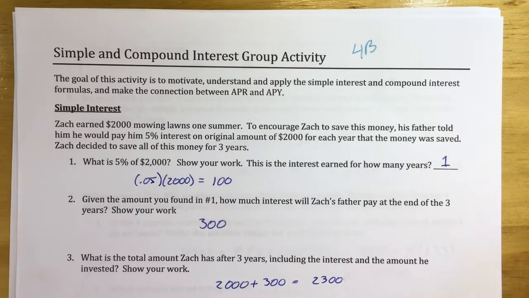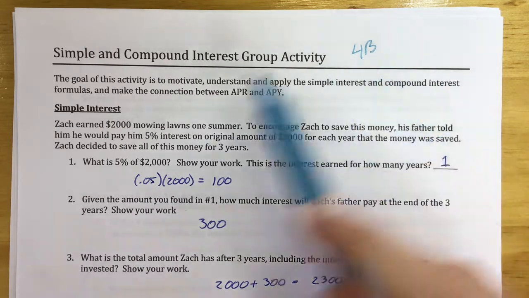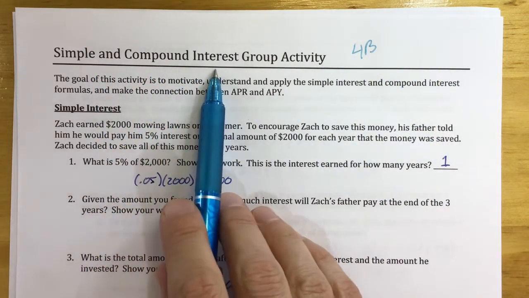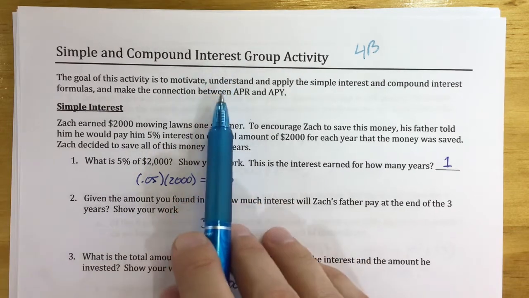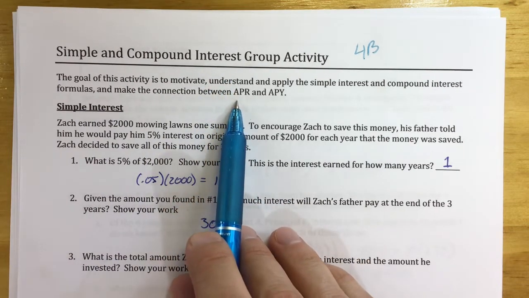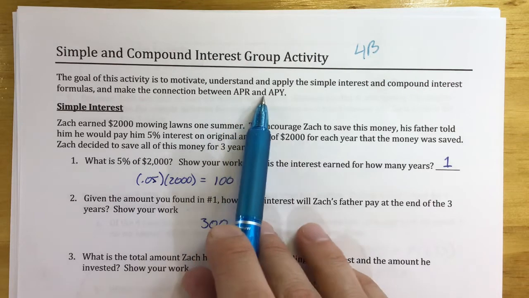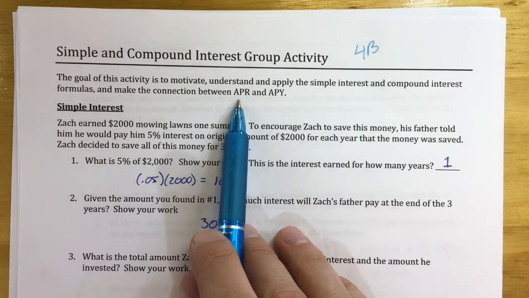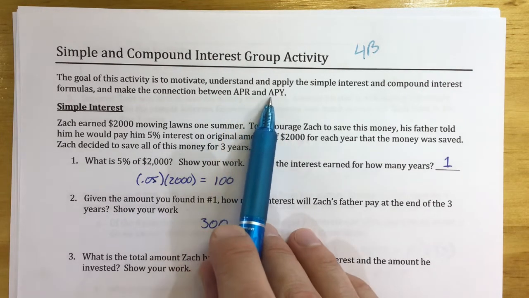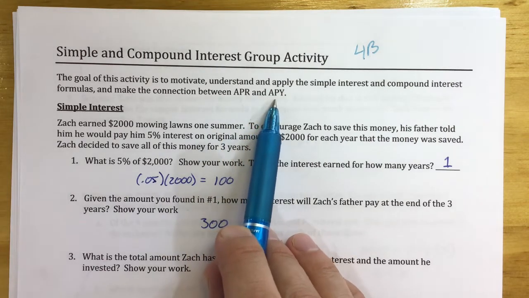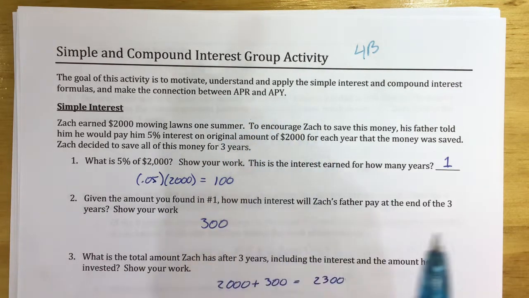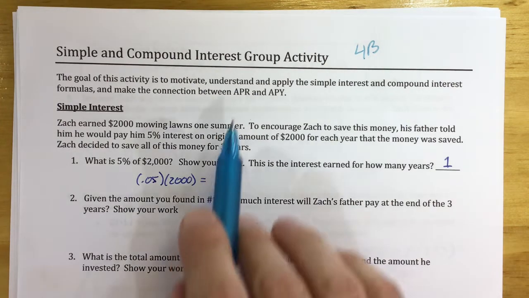All right, so this is section 4B. The title of this is Simple and Compound Interest. Underneath that, it does mention that we want to figure out the difference between APR and APY. APR is the annual percentage rate, and APY is going to be your annual percentage yield. That part actually happens at the very end of the activity, and everything kind of cycles back to that.